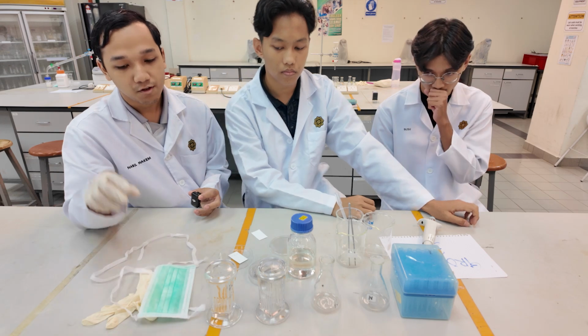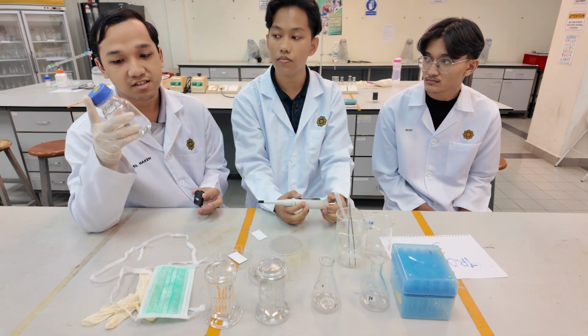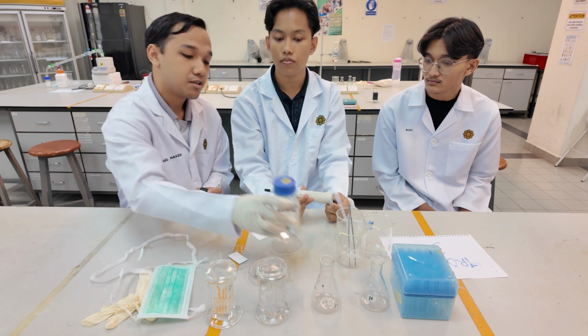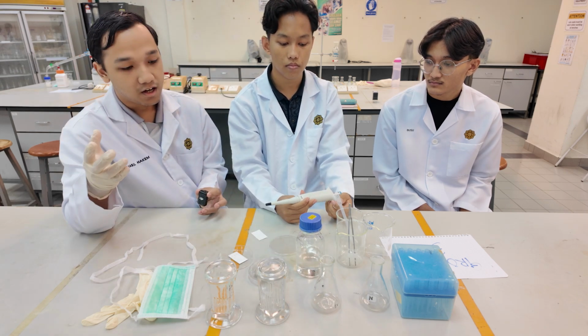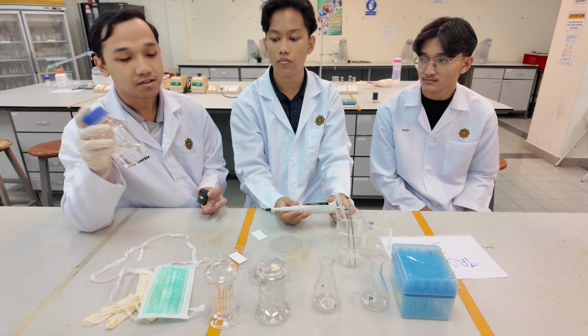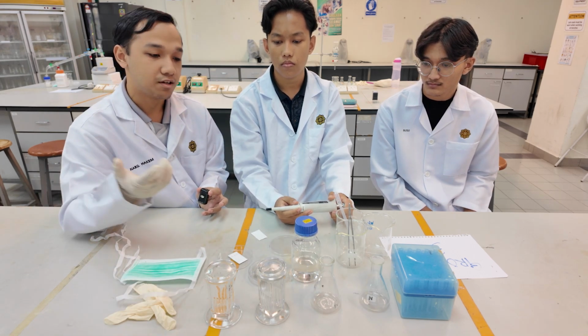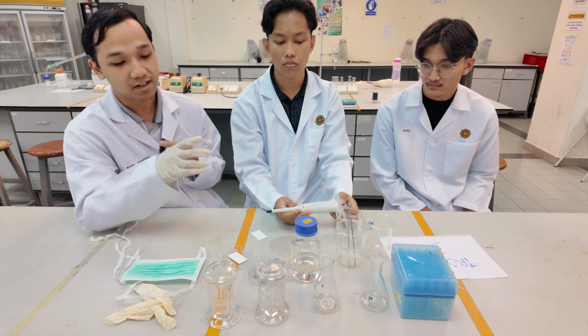Mostly in TLC, we will handle these chemicals. These chemicals are highly volatile solvents, so they easily evaporate into the surroundings. So we need to wear a mask and gloves to protect from skin contact.